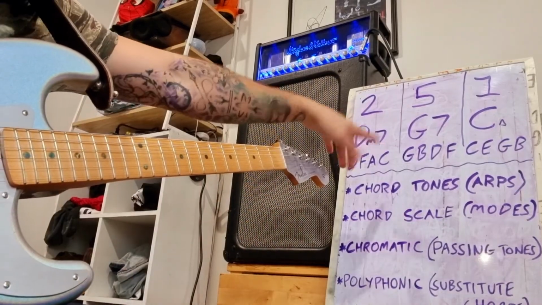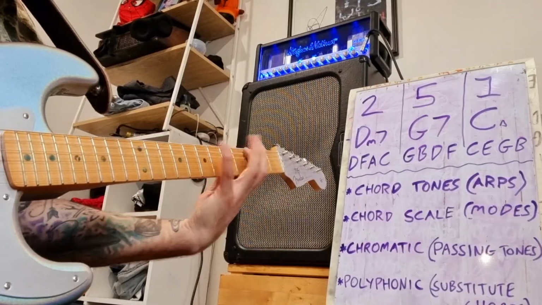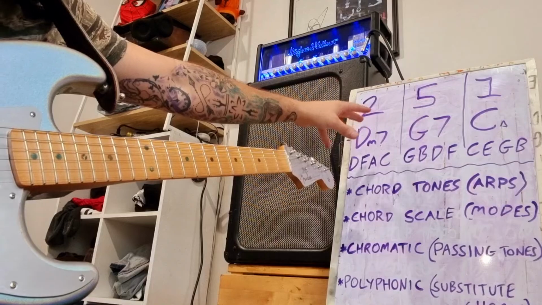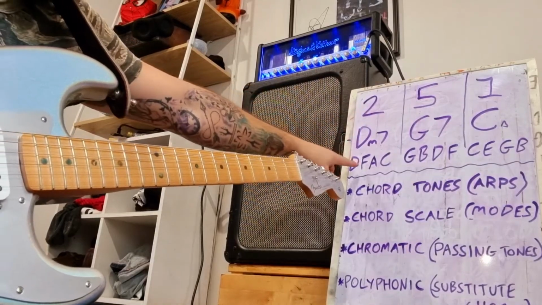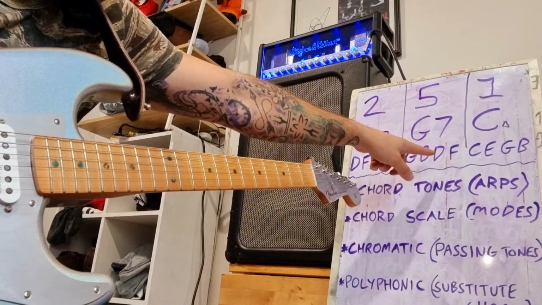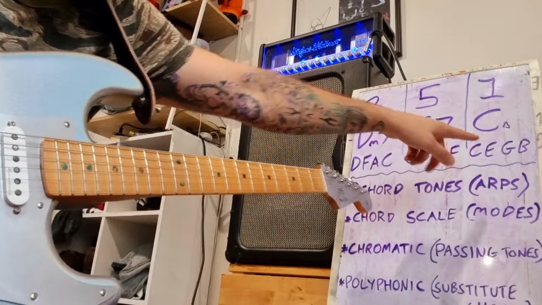Do the same for G. Do the same for C major 7. Now also look at common tones, because a helpful thing to note is that D and F appear in the first chord. D and F appear in the second chord. G and B appear in this chord. G and B appear in the next chord.